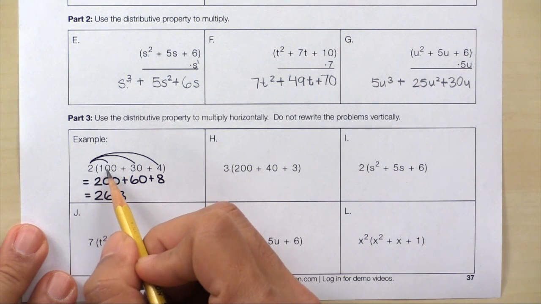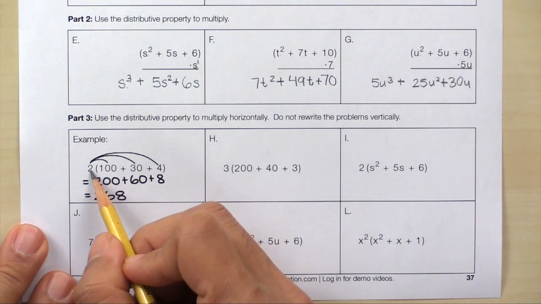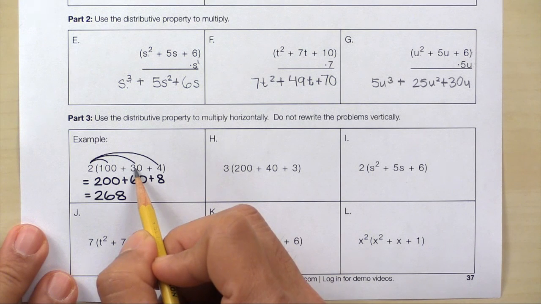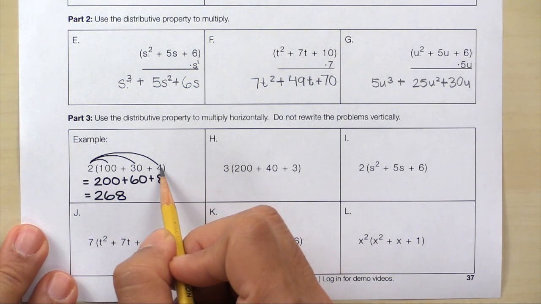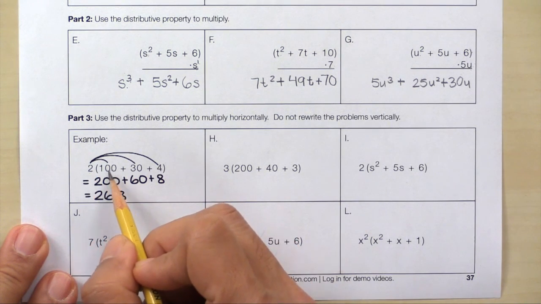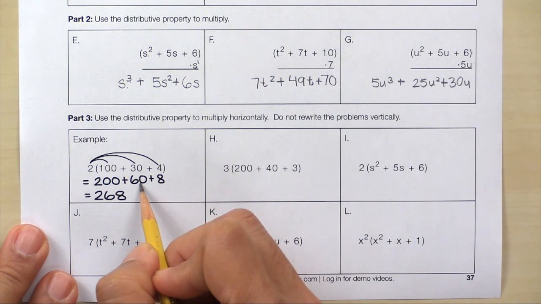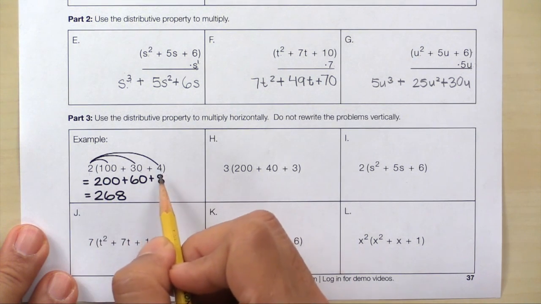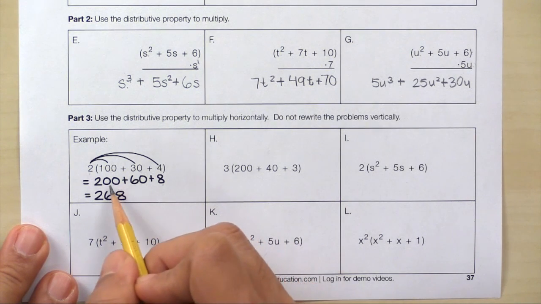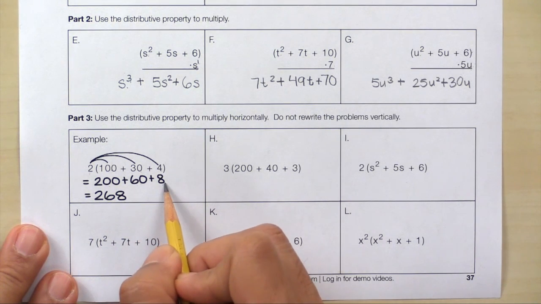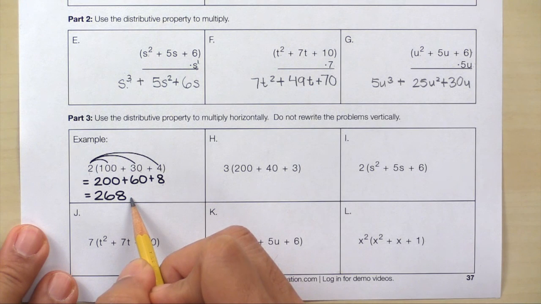First we'll do 2 times 100, then 2 times 30, then 2 times 4. 2 times 100 is 200. 2 times 30 is 60. 2 times 4 is 8. 200 plus 60 plus 8 equals 268.